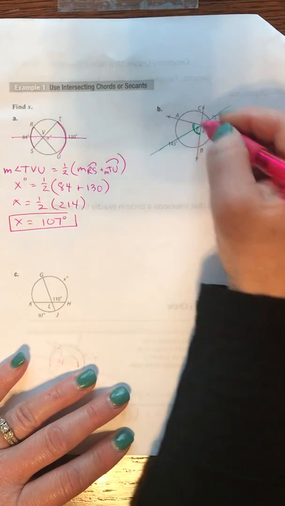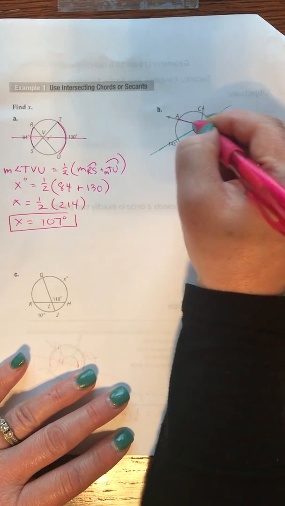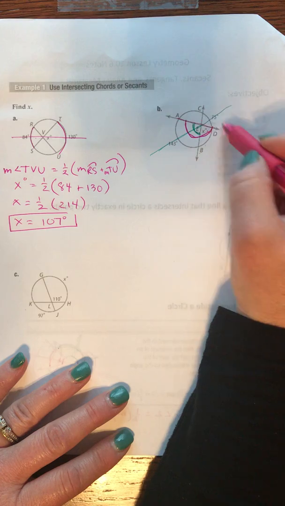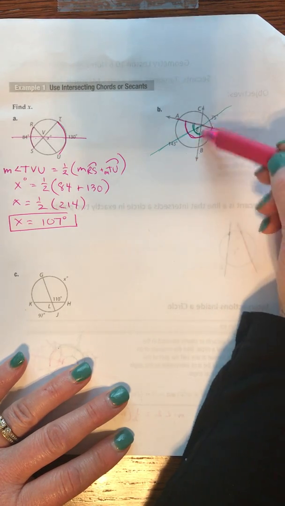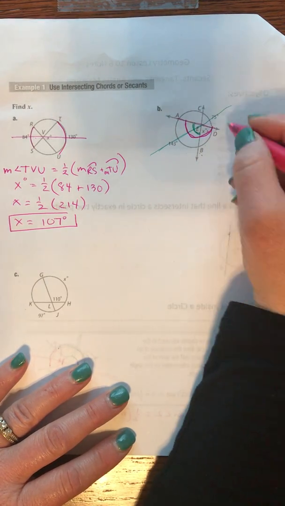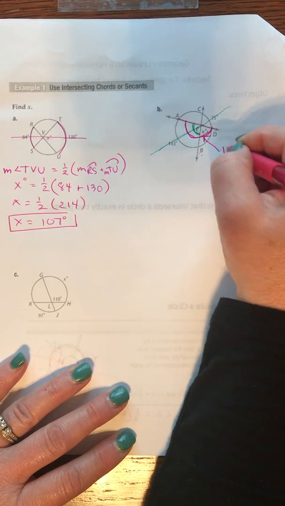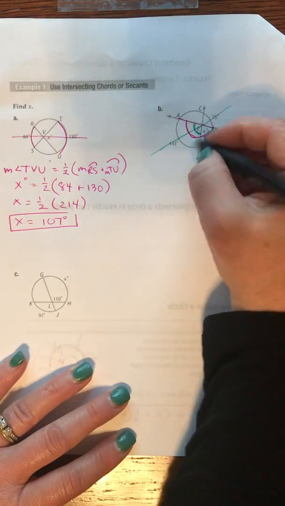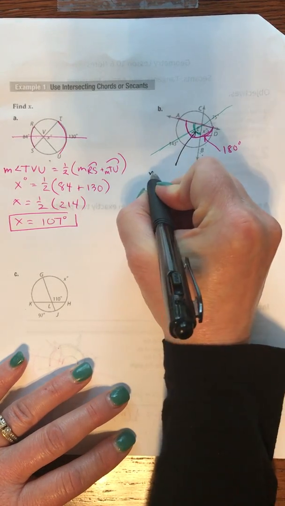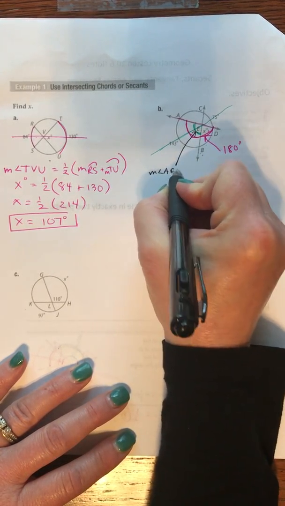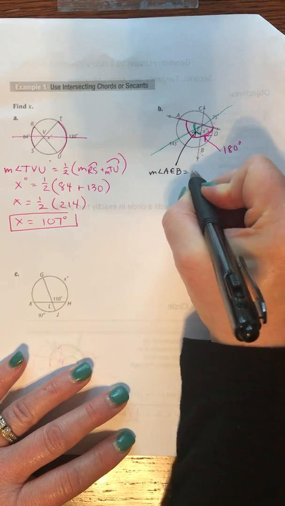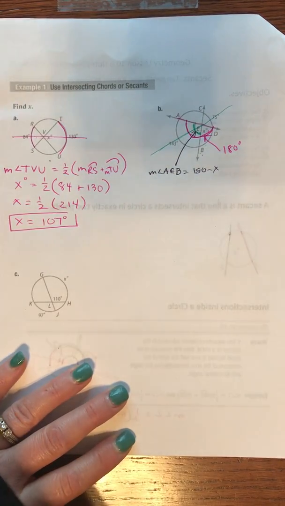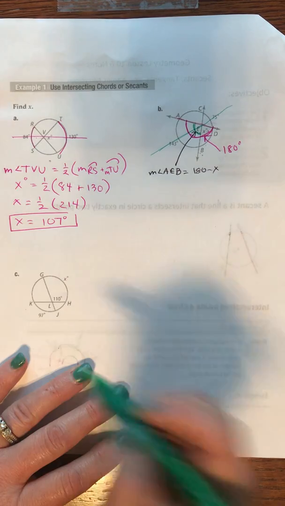Well, altogether, since this is a line here, X and the measure of angle AEB add up to 180 degrees. Which means that the measure of angle AEB would be 180 minus x. So that's what I'm going to use for my angle measure when I set this equation up.